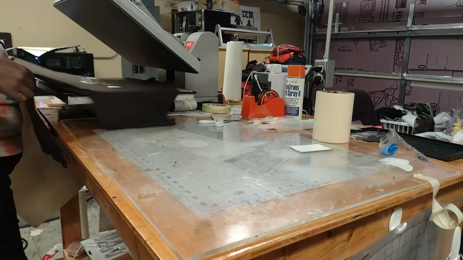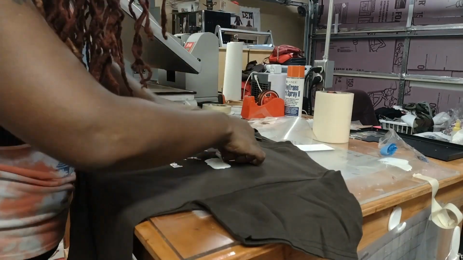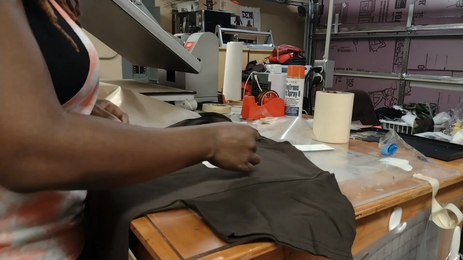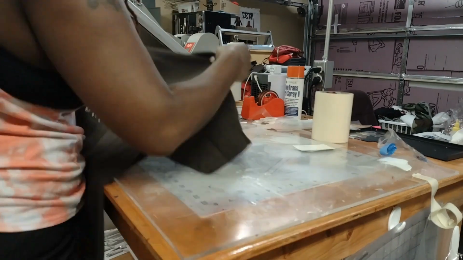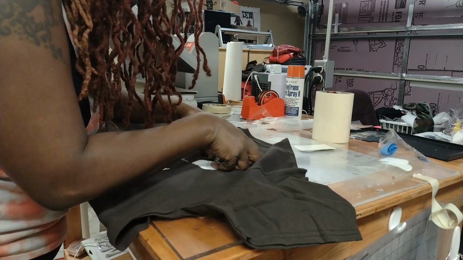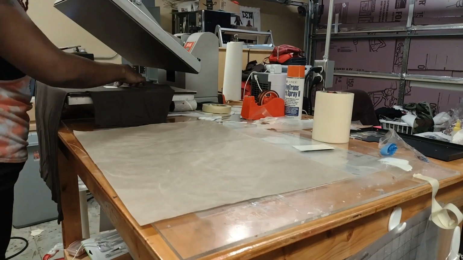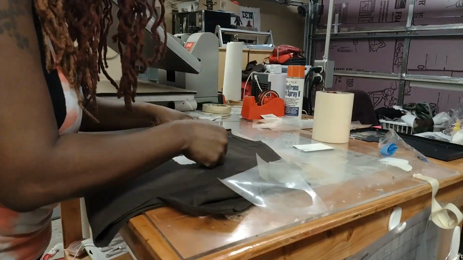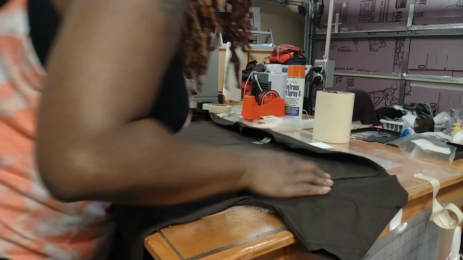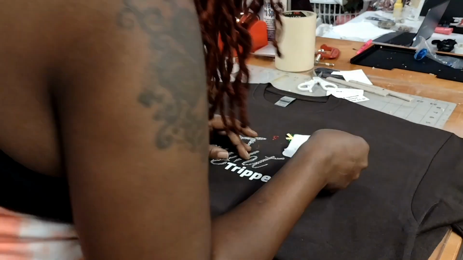Each layer should be pressed the bare minimum of time. I usually press mine 3 to 5 seconds per layer. As I add the different colors, I press 3 to 5 seconds. On the very last color, I will go ahead and press the full time, which for this vinyl was 12 seconds.